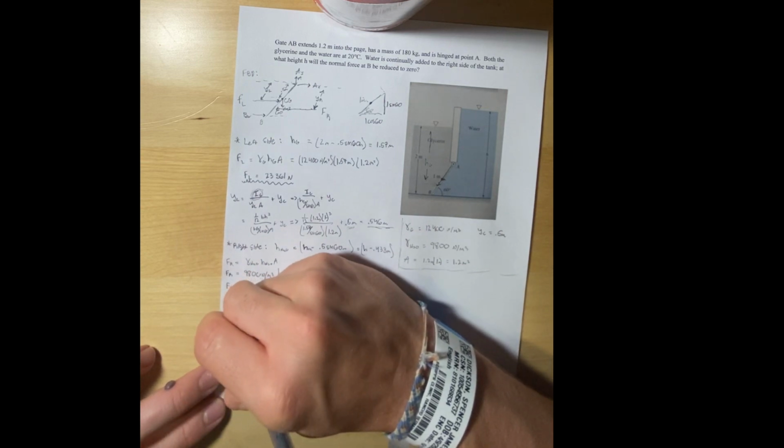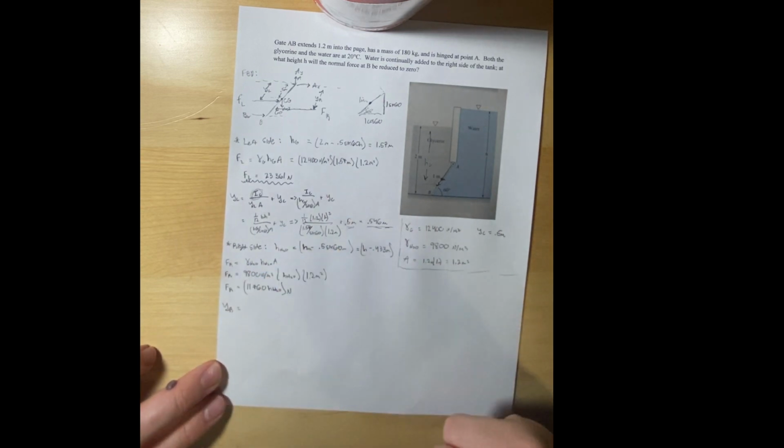All right. Now that we found the force of the resultant vector, we're going to move on to the position. So that's going to be our y term.